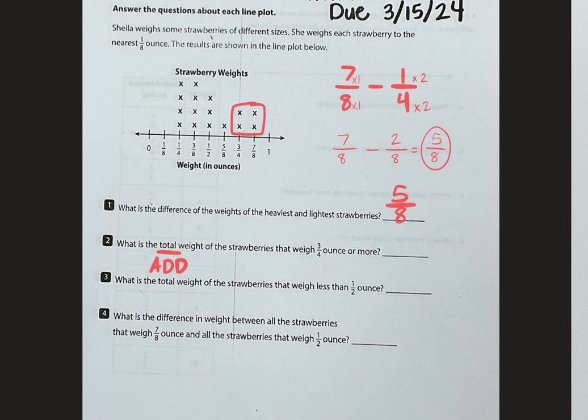for those 4 strawberries. And then number 3 says, what is the total weight of the strawberries that weigh less than 1/2 ounce? So what is the total weight of the strawberries that weigh less than 1/2 ounce? So you wouldn't deal with the half ounces, right? It would be less than, so you would add those together. You would get the total here.